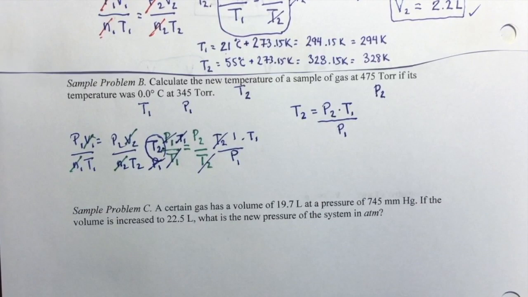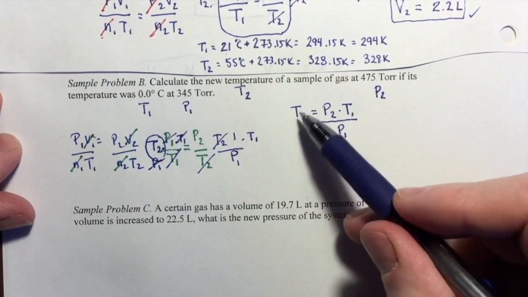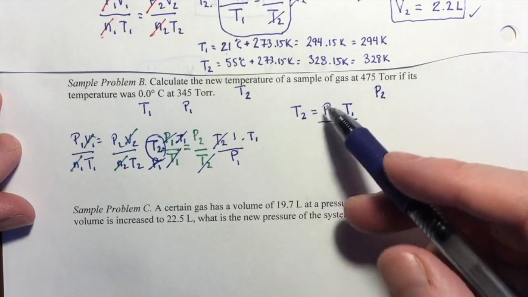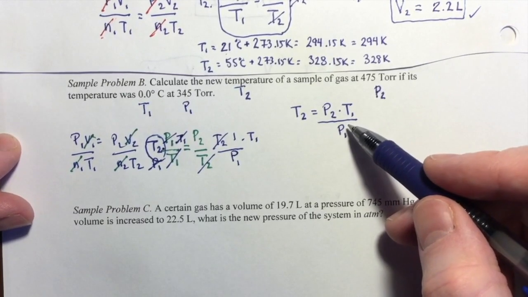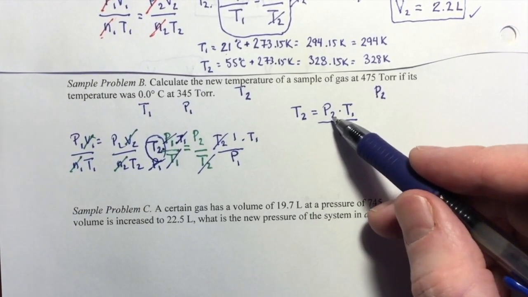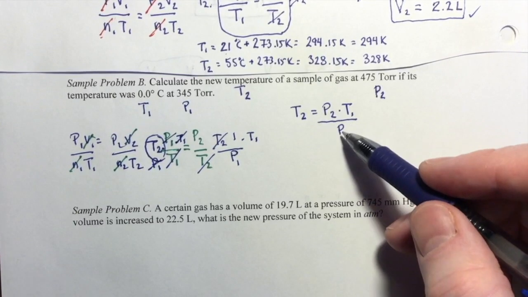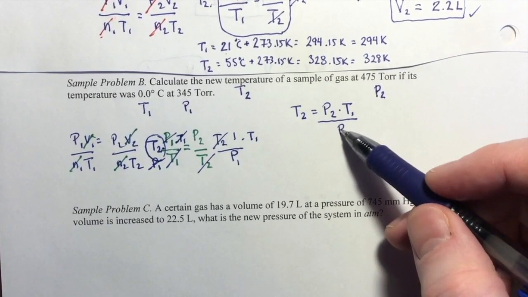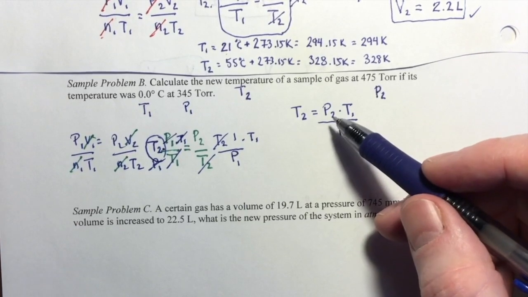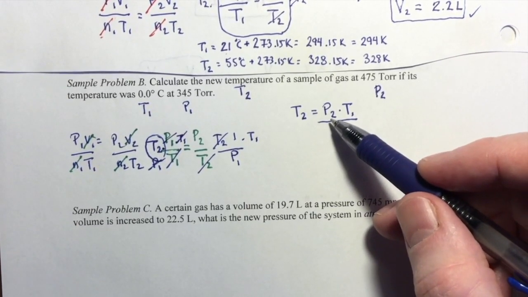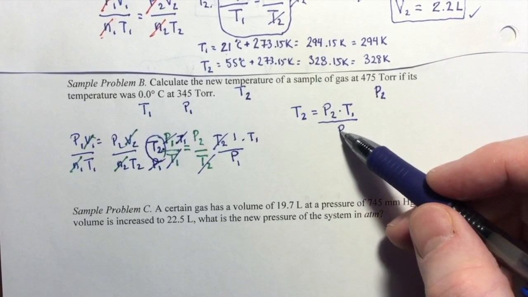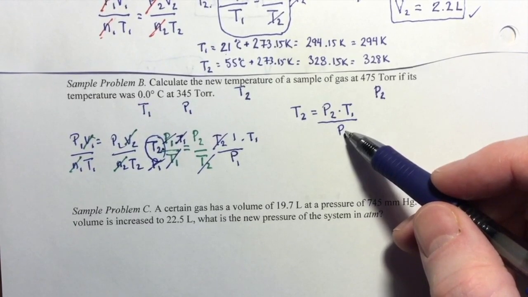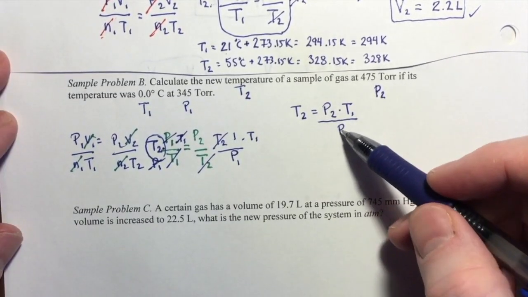Well, I'm almost there. I have my equation. It's rearranged to solve for the new temperature. And all I have to do is plug in values now. But I want to take a moment here and talk about pressures in the combined gas law. When we are using the combined gas law, yes, the gas constant R is given in liters atmospheres per mole kelvins. So you might think that we need to convert these pressures into atmospheres. And if you do convert the pressures to atmospheres, everything will work perfectly.